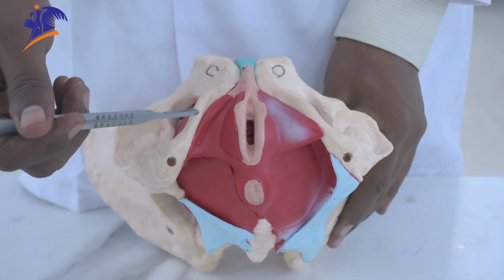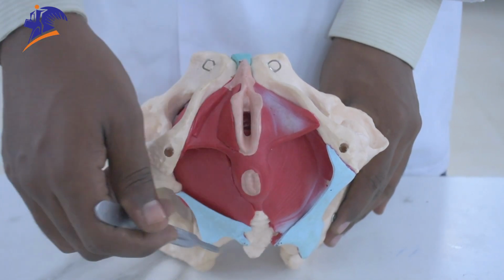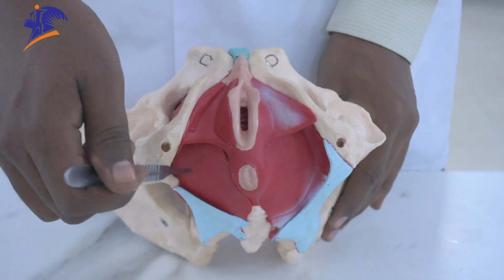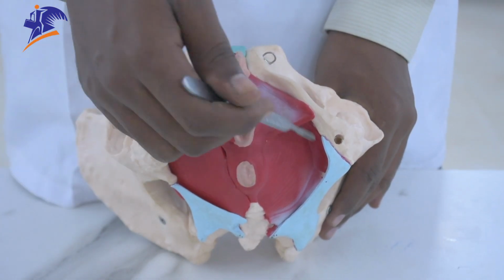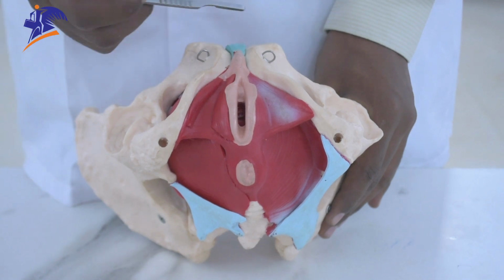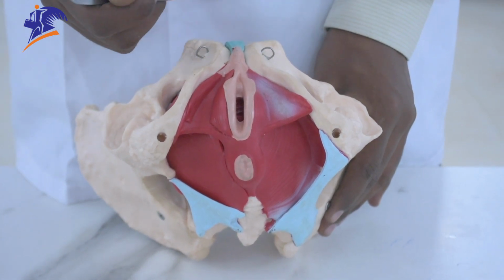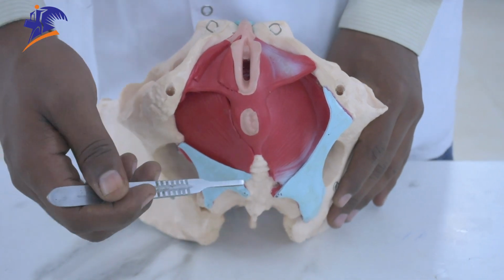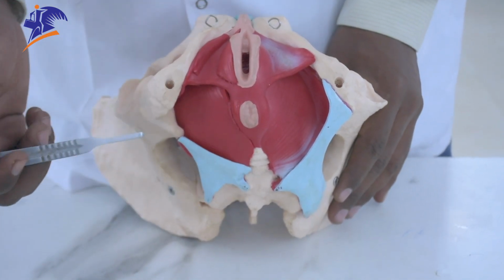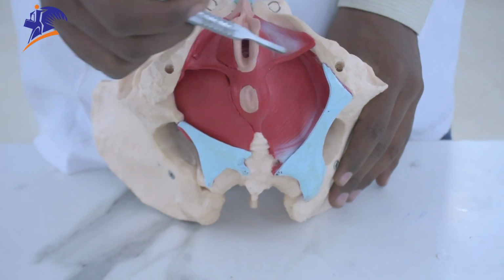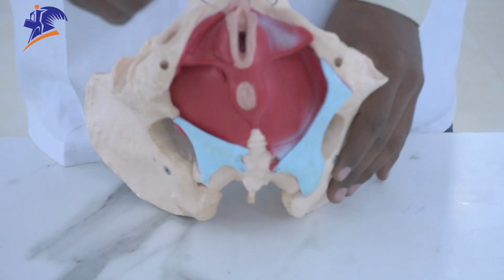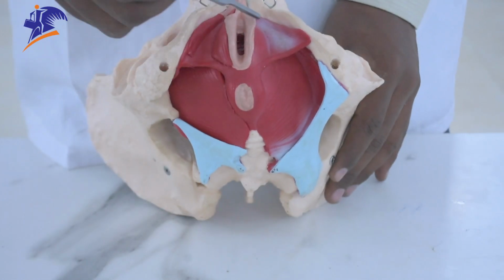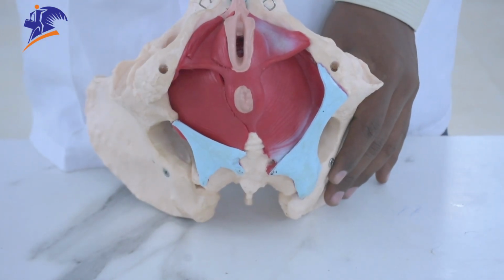Below the pelvis, we will find the perineum. The perineum is the area located below the pelvis, or below the pelvic diaphragm. The boundaries of the perineum: anteriorly, we have the symphysis pubis. Posteriorly, we have the coccyx. Laterally, we have the ischial tuberosities. The perineum is a diamond-shaped area located below the pelvic diaphragm.